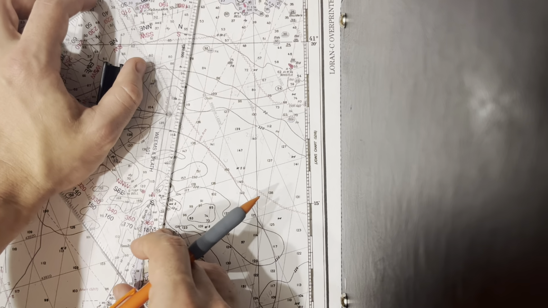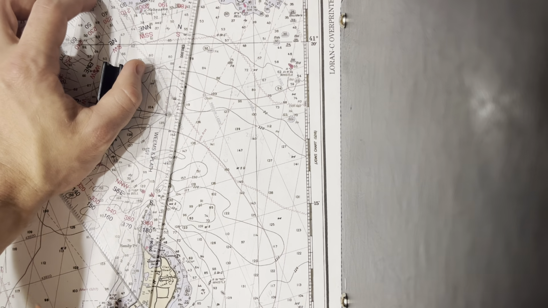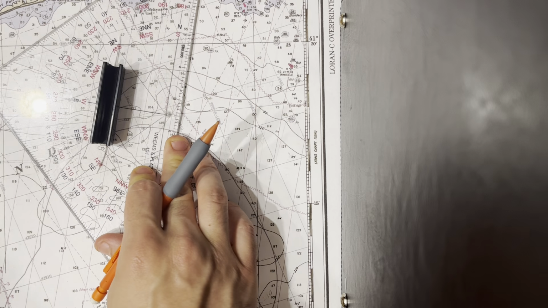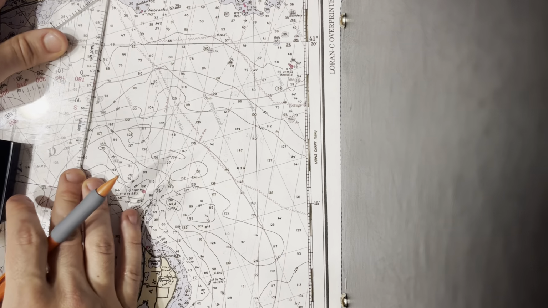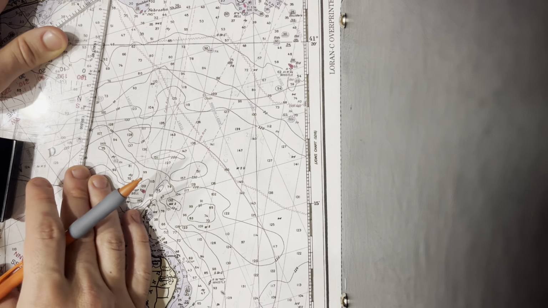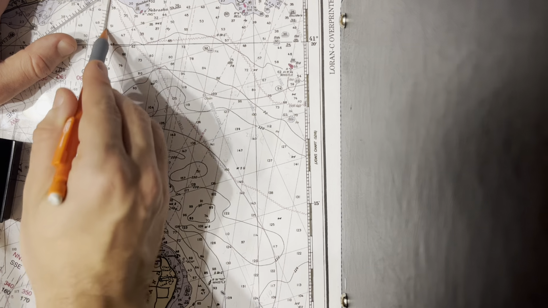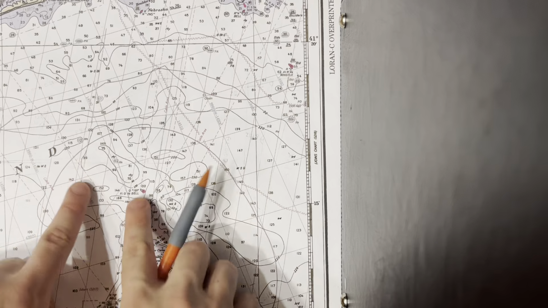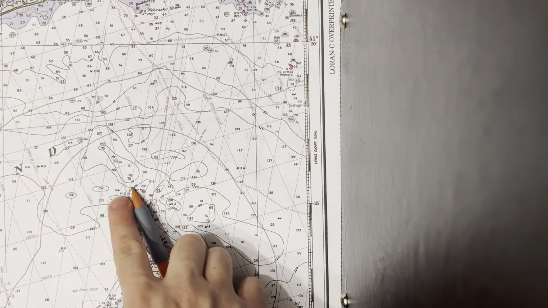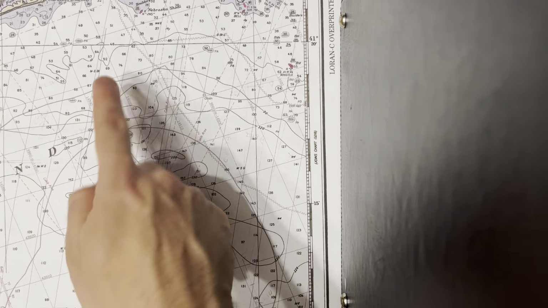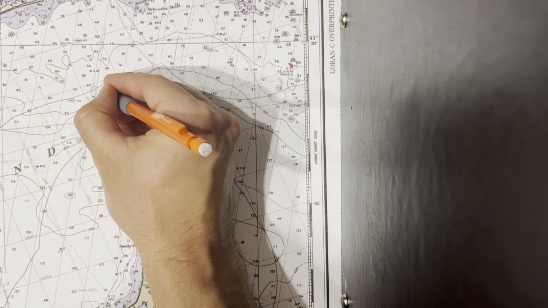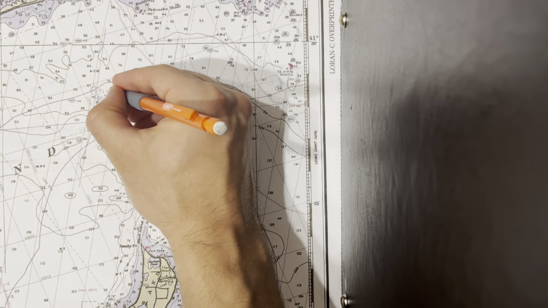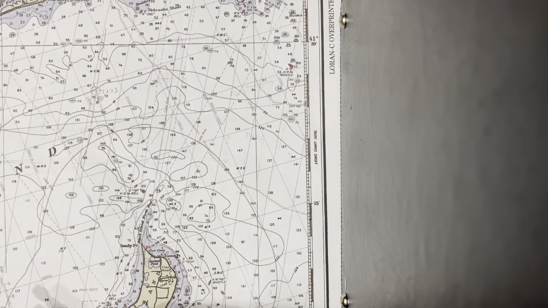Take a parallel line from your original and advance it over to the new one. Make a nice big line there. Your new LOP and your other 1225 LOP intersect right there at 1225. So that is your position at 1225.